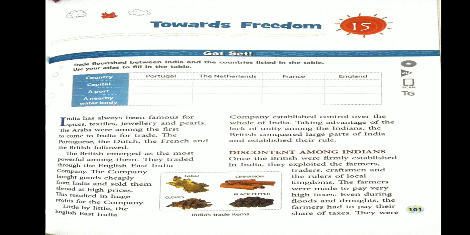See, India has always been famous for spices, textiles, jewelry, and pearls. The Arabs were amongst the first to come to India for trade. The Portuguese, the Dutch, the French, and the British followed them. The British emerged as the most powerful among all of them.